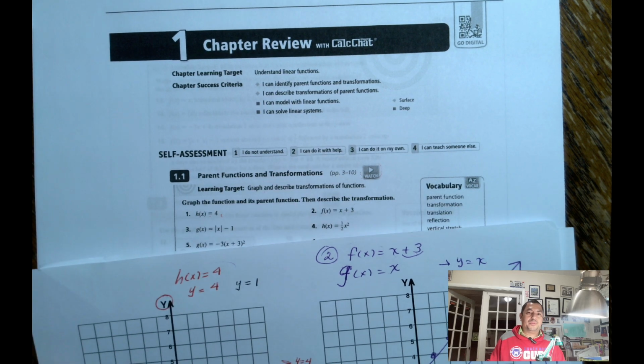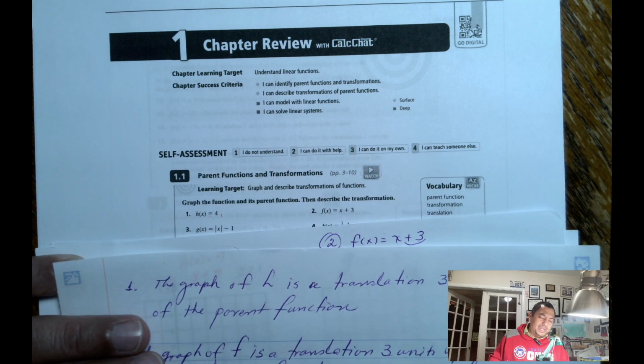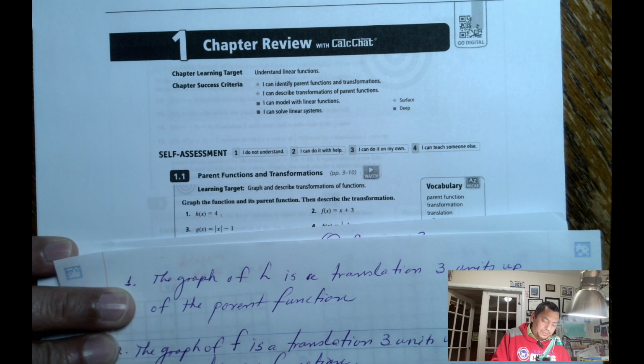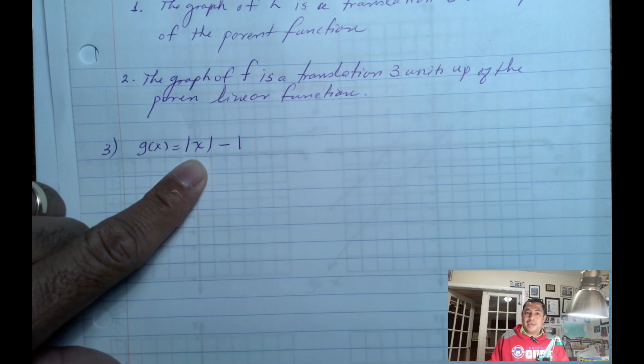Let's look at problem number 3. Problem number 3, I have g(x). Okay, I'm going to write it here. I have g(x) equals the absolute value of x minus 1. So I have it here.